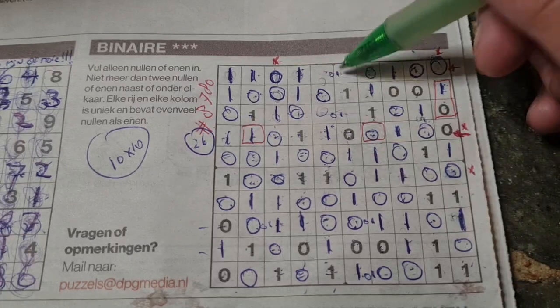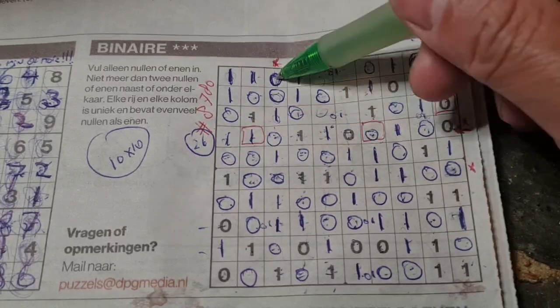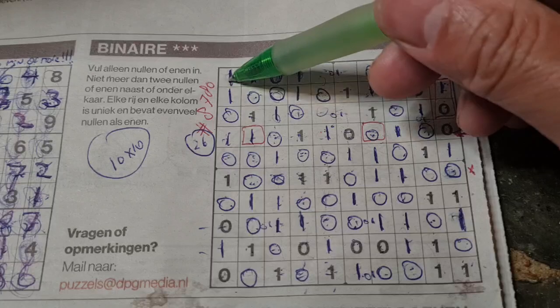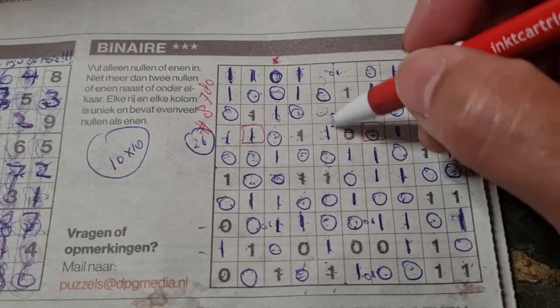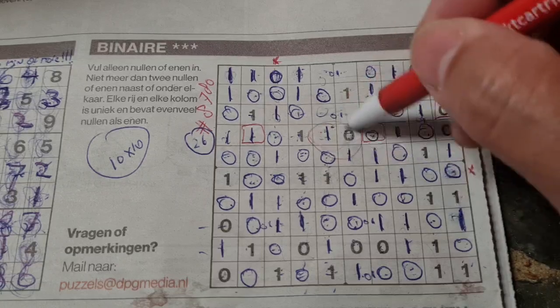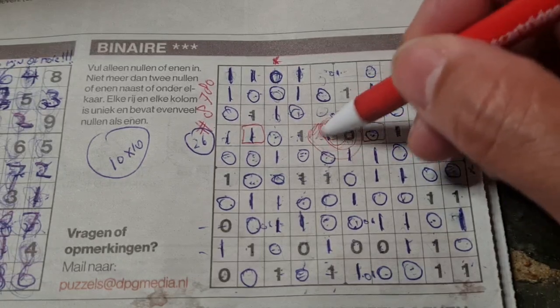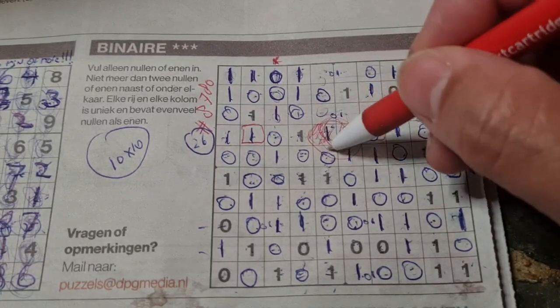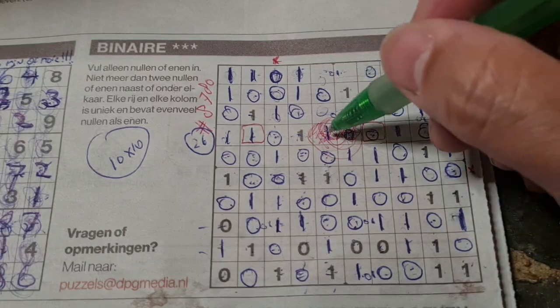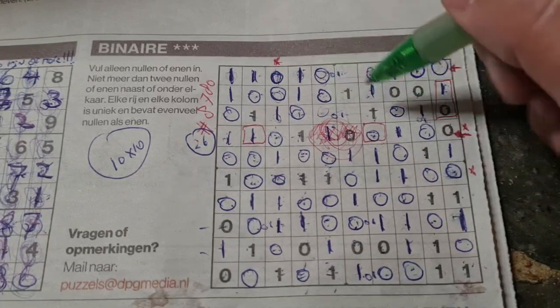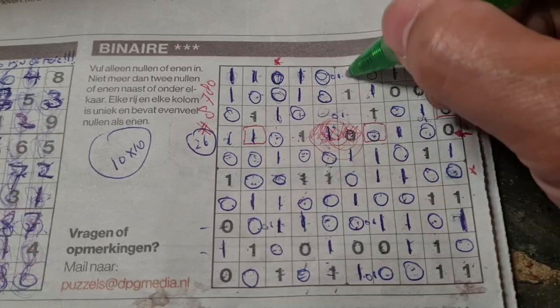O, O, so empty box. Empty box, 1, 1. O, O, 1, 1, 1, 1. So we need to switch these two digits. We have 1 here, this should be no.